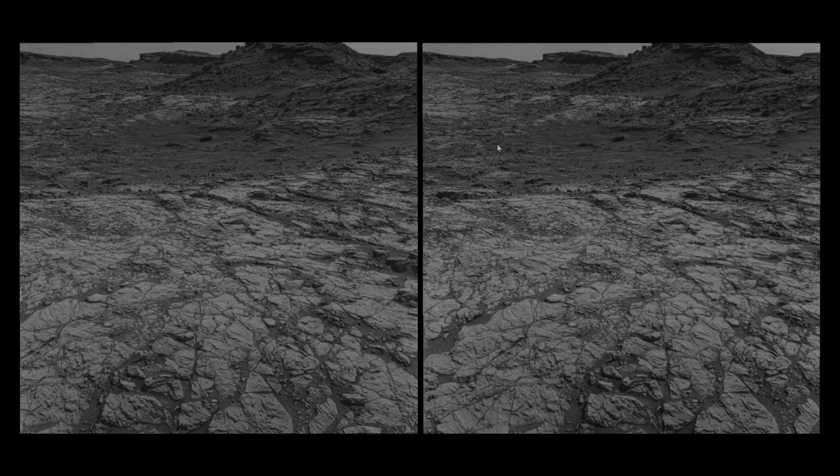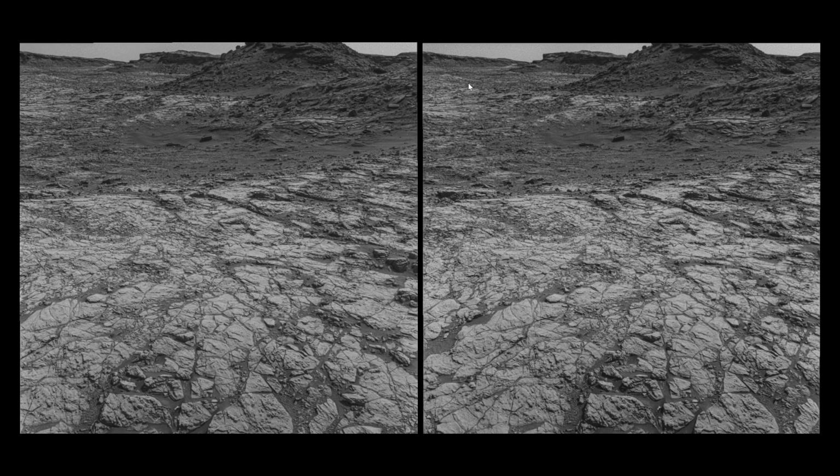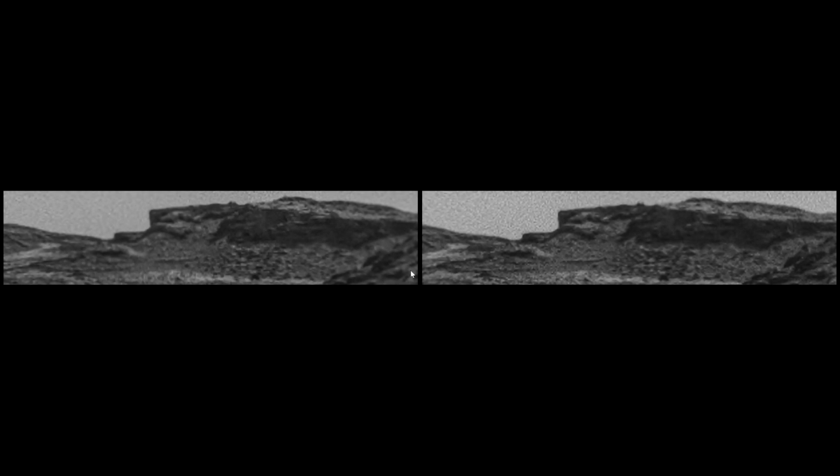The next area we're going to be looking at is this area at the back here. And this is a structure up in the hill. This is very cool. So this here is a structure. This is a structure up here. And this is a structure. And we've got part of a structure here.